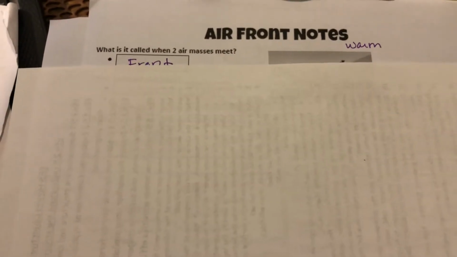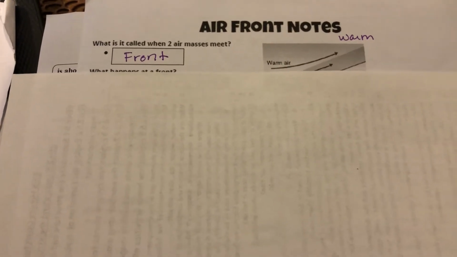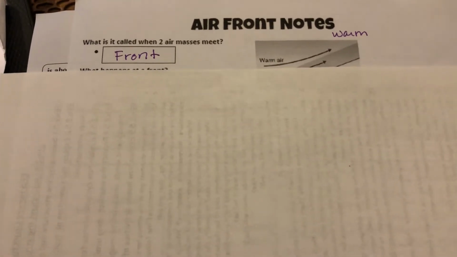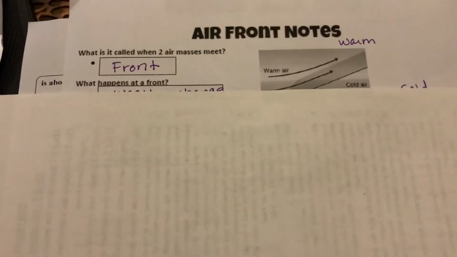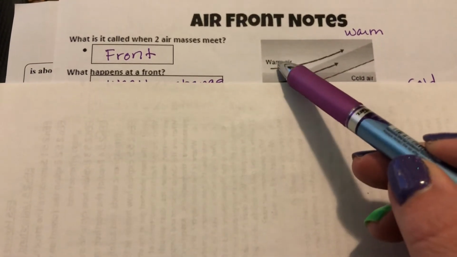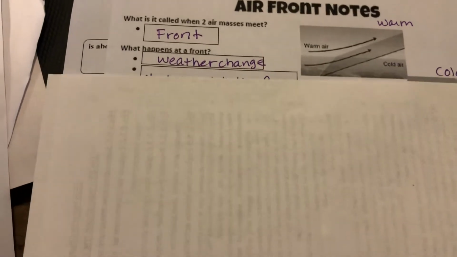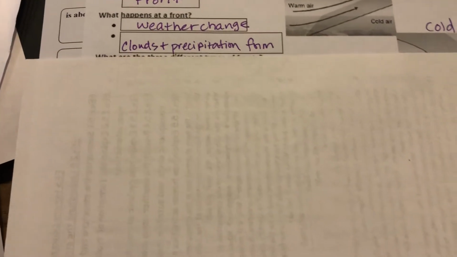I want to talk to you about some air fronts. When two air masses meet, that's technically what an air front is. Here's a picture of what a warm air front looks like. You've got cold, dense air here and warmer, less dense air going over it. What happens at a front is the weather is going to change, and there's going to be clouds and precipitation.